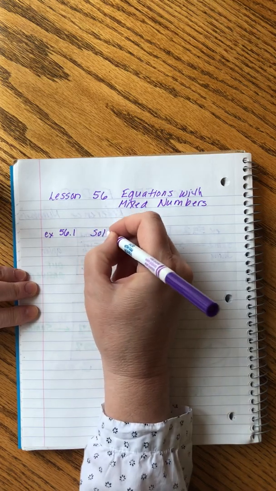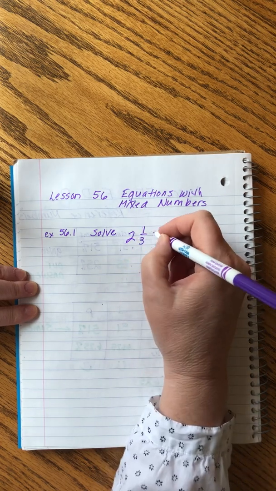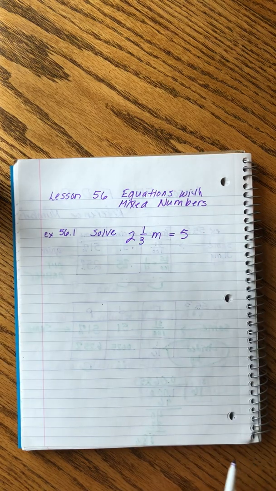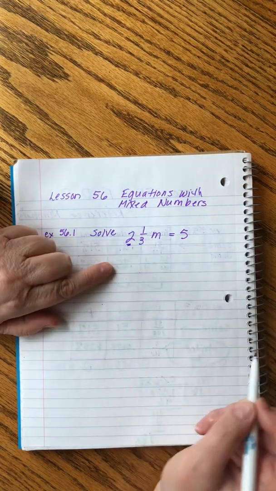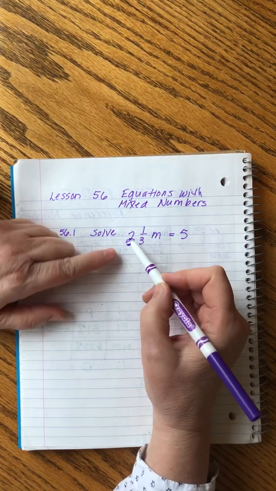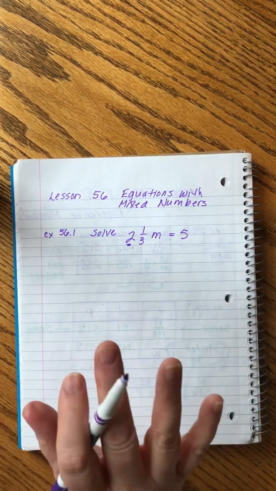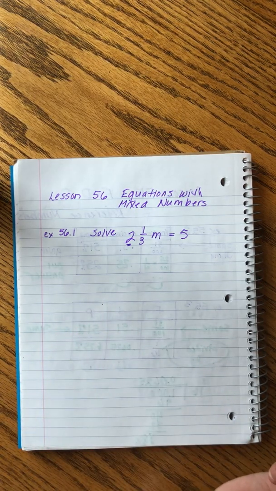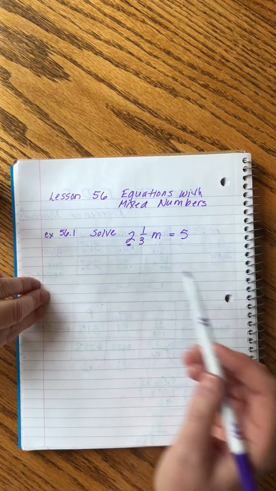We're given a problem that looks like this. Solve, and then it says 2 1/3 m equals 5. Now, here's the thing. In algebra, we do not like mixed numbers. It creates this floaty situation where we have numerator, denominator, and then floaty. And this is a floaty, and this is a floaty. We don't want floaties in algebra. They're too confusing. We work a lot in fractions or ratios, as we often call them, because they're complex fractions. But we want to get rid of this whole mixed number floaty situation.